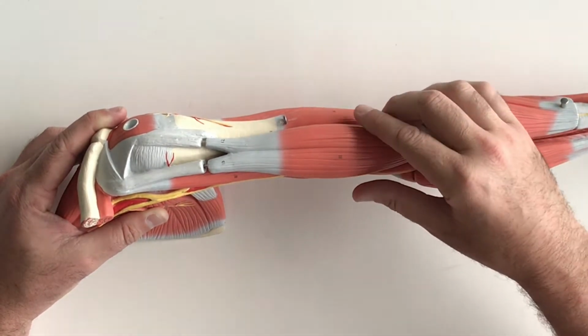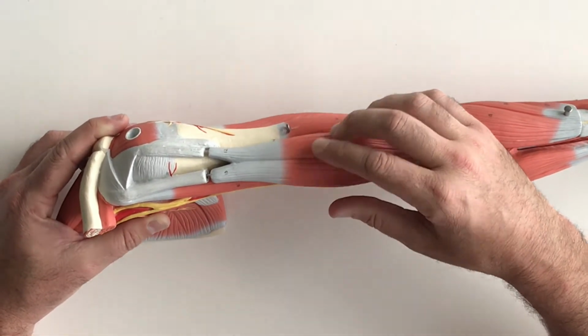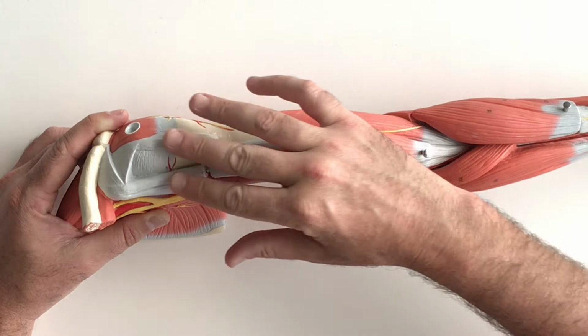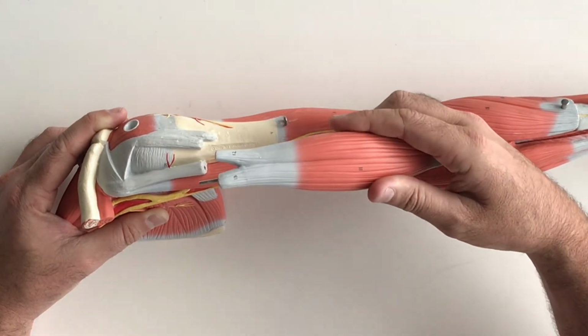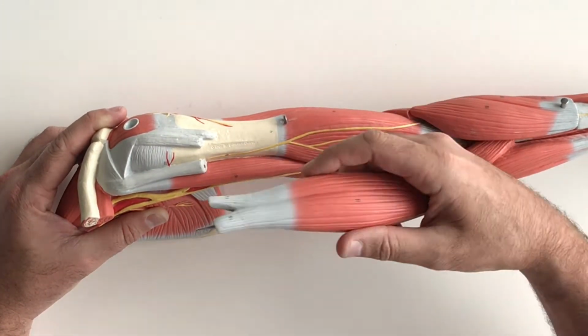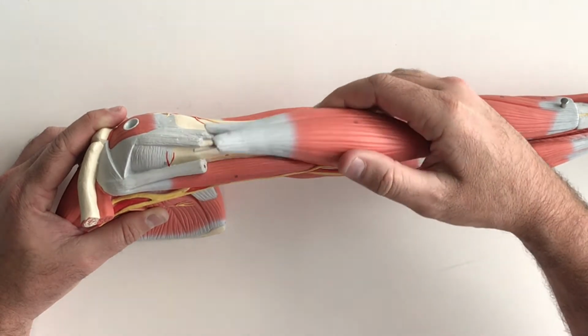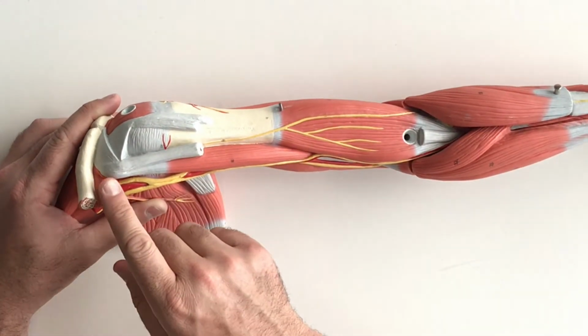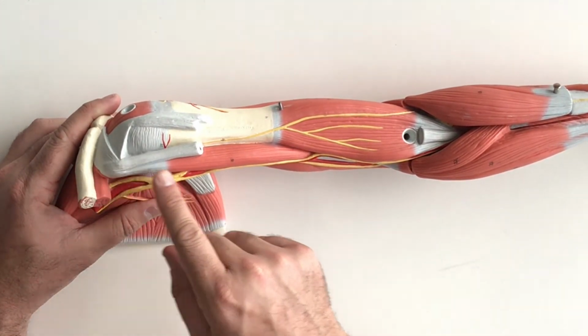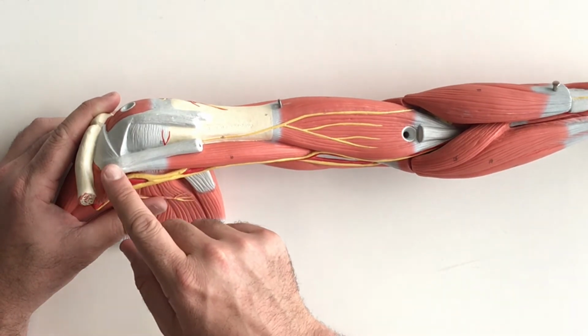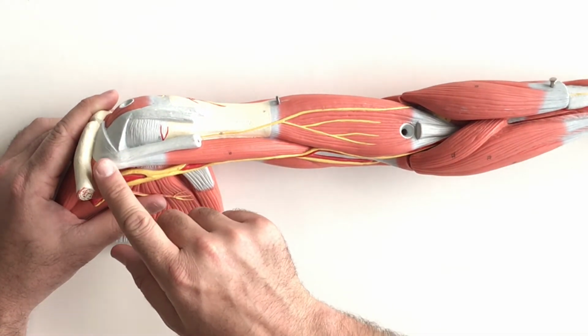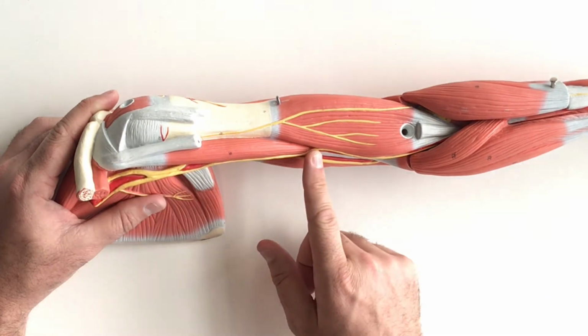For example, the bicep brachii, we already see that brachii, bi meaning 2 heads, so 2 origins for the bicep brachii. That's where it derives its name, from the 2 origins plus the brachial region. If we remove that, underneath that, we've got the coracobrachialis, traveling from the coracoid process, which is that process at the front of the scapula, into the brachial region.